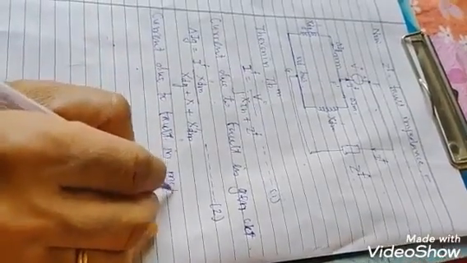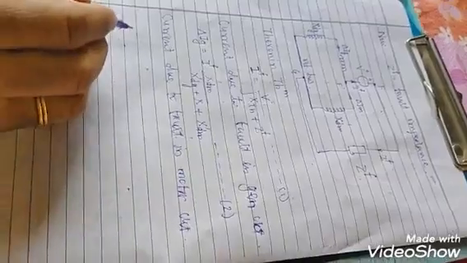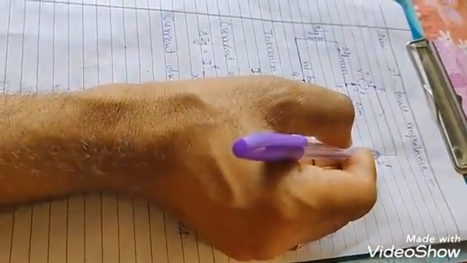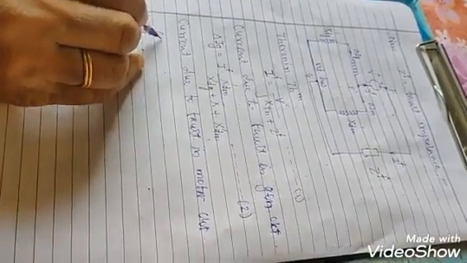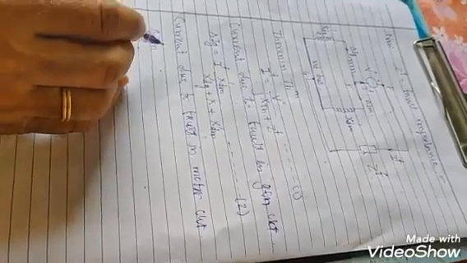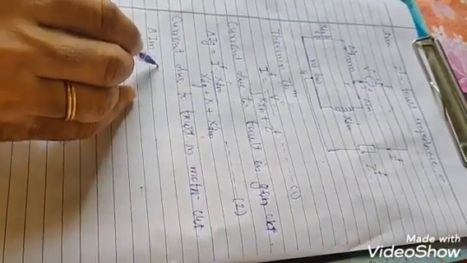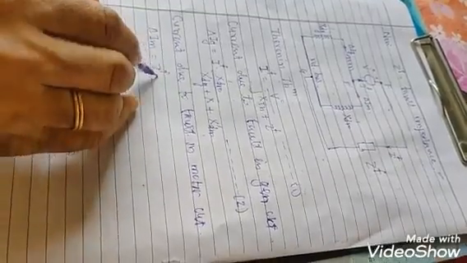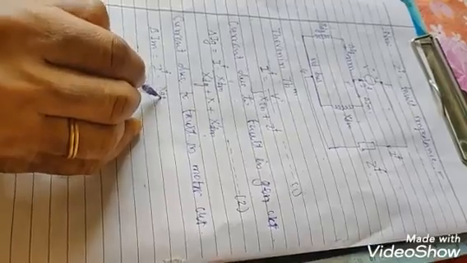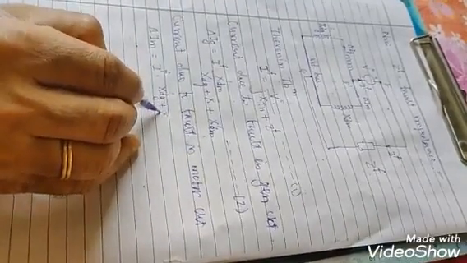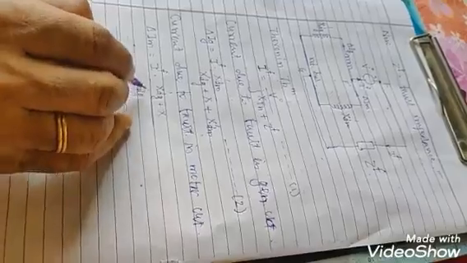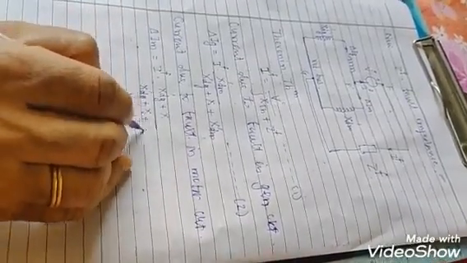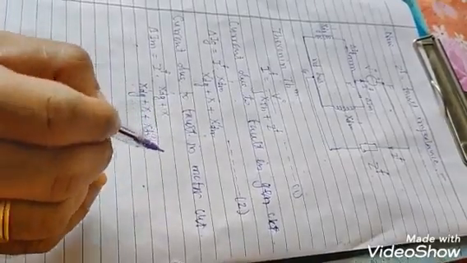You can determine it as IF minus this, or by the current division method we can write the formula: delta IM, the current in the motor circuit, is equal to the total current IF into XDG dash plus X upon XDG dash plus X plus XDM dash.